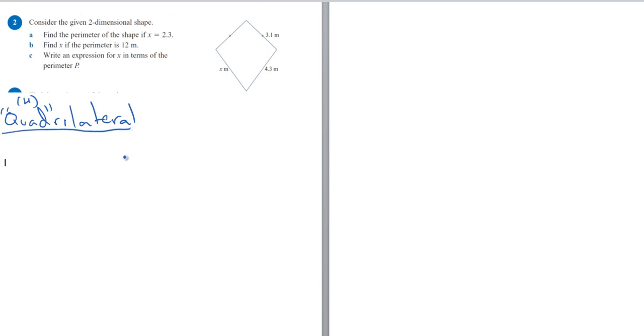And now I look at what the question's asking me to do. First of all, the question's asking me to find the perimeter of the shape if x equals 2.3. Before we get to that, let's look at the different sides. Here we have 3.1, which is easy enough. Here we have 4.3. Here we have x, so we don't actually know what this side is yet. We'll get to that in a minute. And this side here, we don't have a number at all. So how do we work it out?